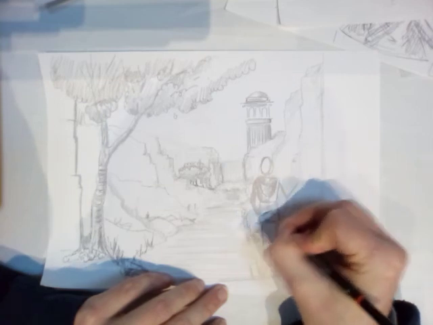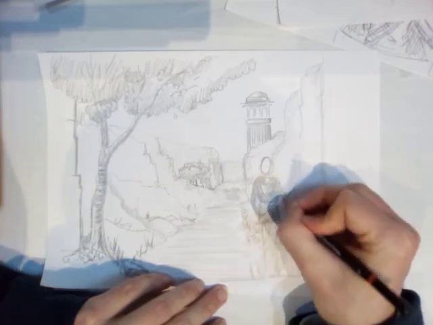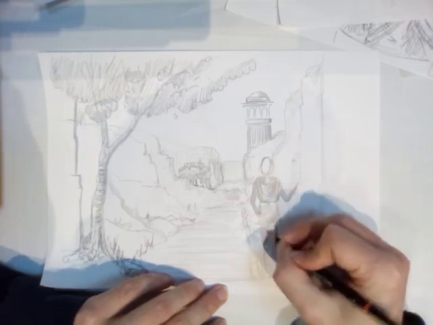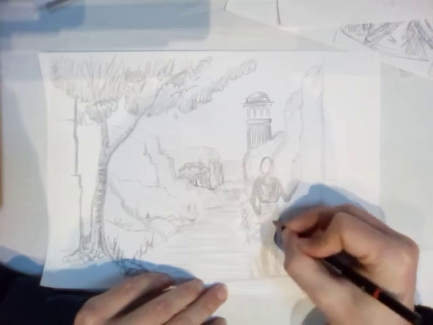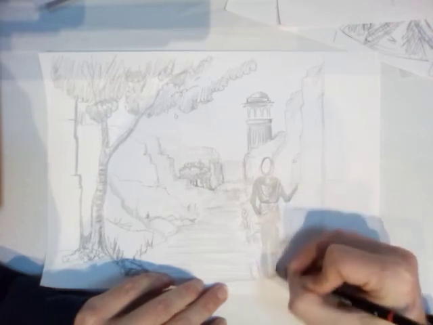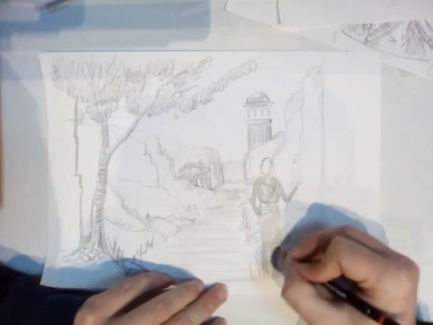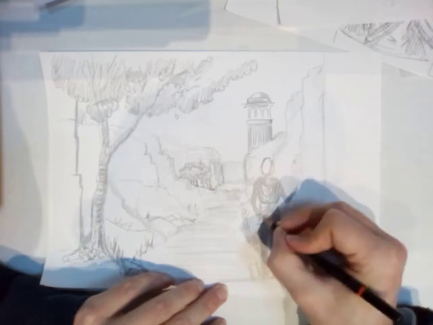A few creases in the clothes. You can see how rushed or quick that you can do the legs. You don't need too much detail. You won't see too much. It's, as I say, mostly silhouette.